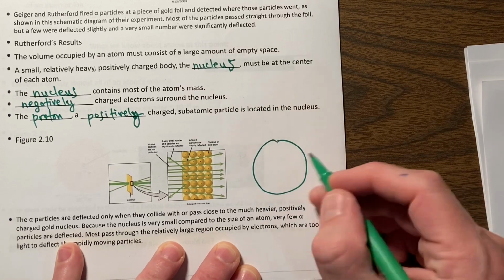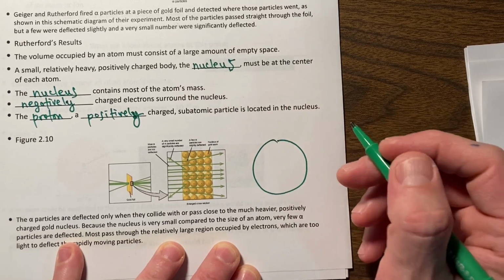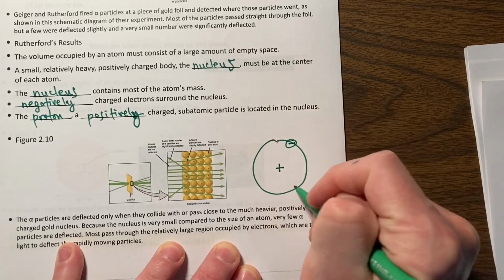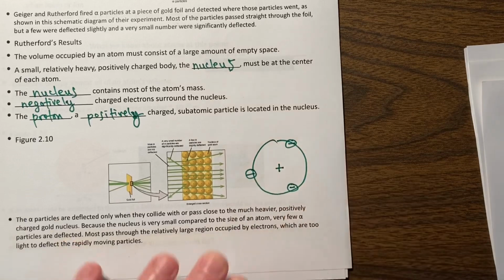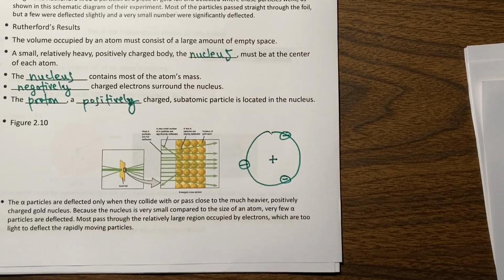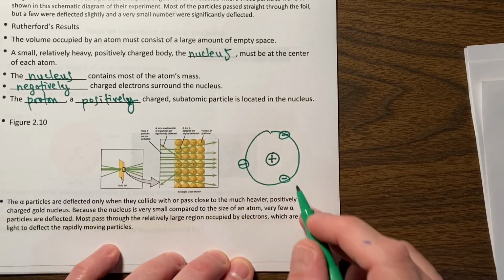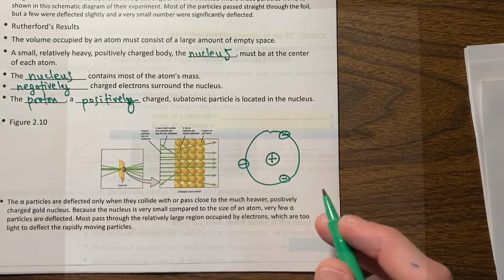This is three-dimensional, but this is flat. We've got to think in three dimensions. The positive charge is here and the negative electrons are here. So he actually helped people like Niels Bohr come up with our present understanding of the atom. All the mass is in the nucleus where the positive charge is, and the electrons orbit around it.